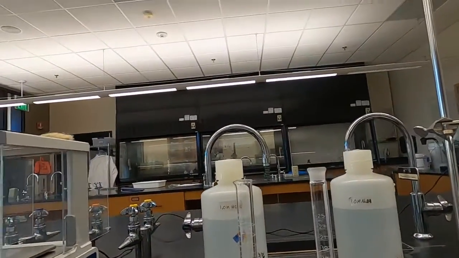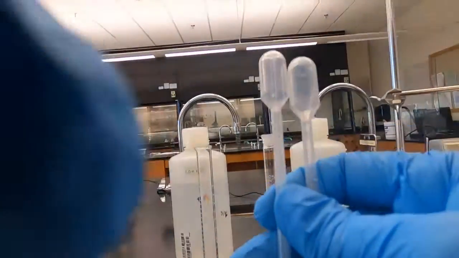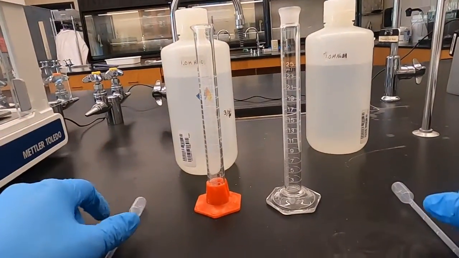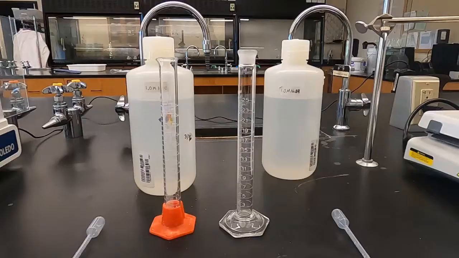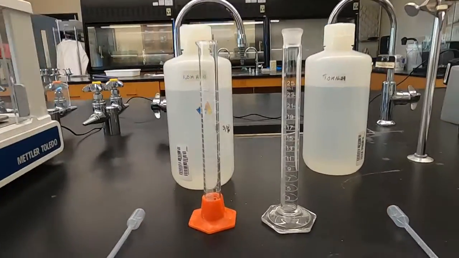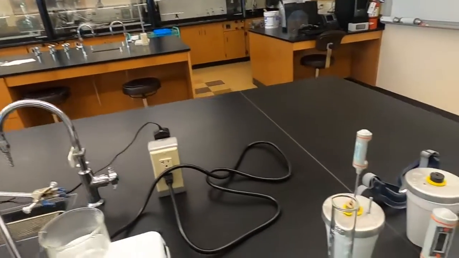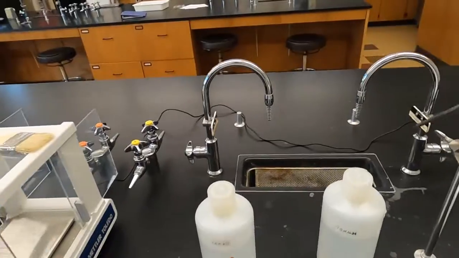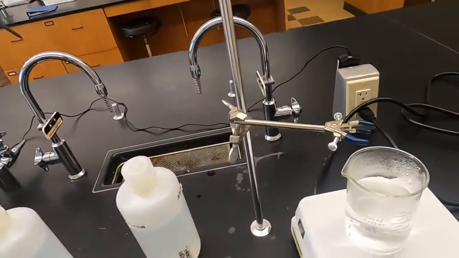We have these plastic pipettes, and what these are going to do is help us get a near exact value for that 25 mils. We are also going to rinse off some thermometers so we can measure, or at least one thermometer. Get some deionized water.